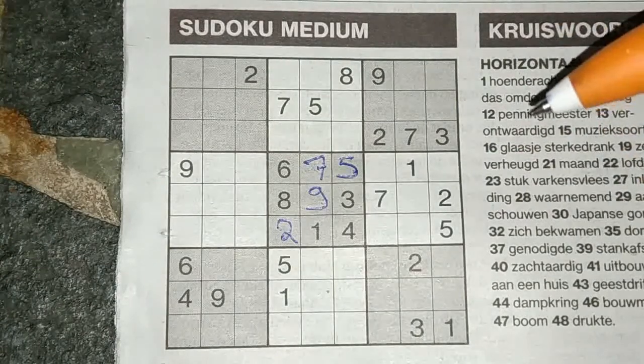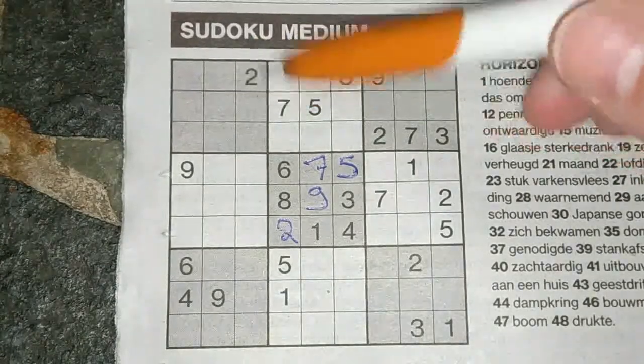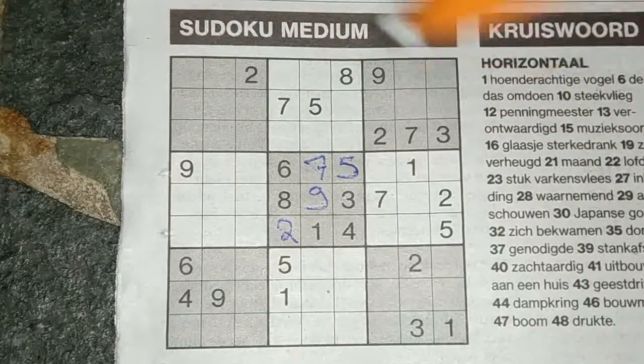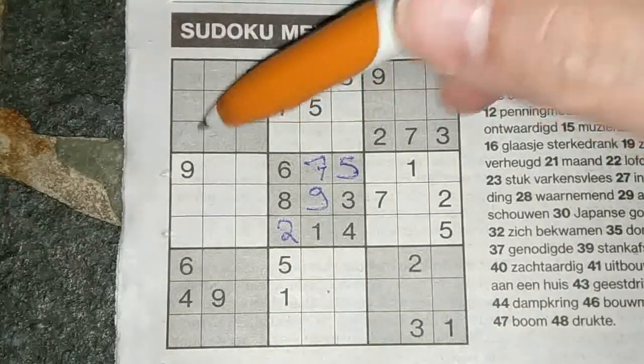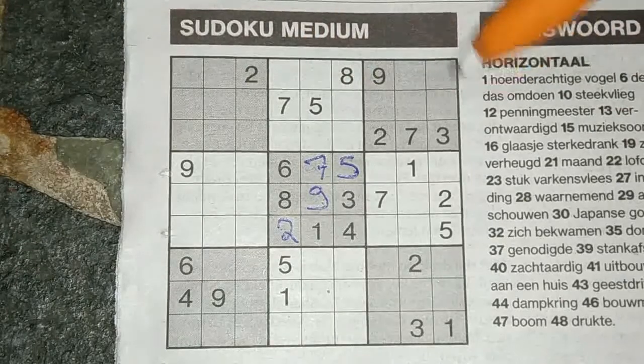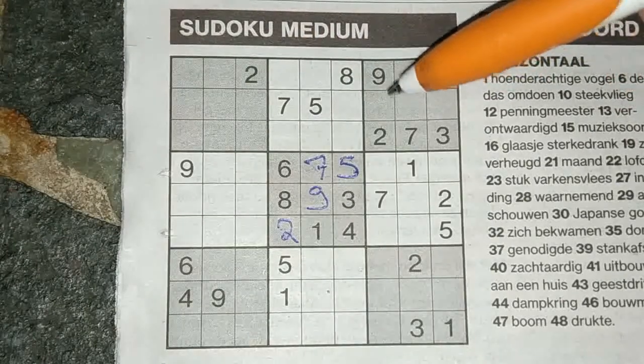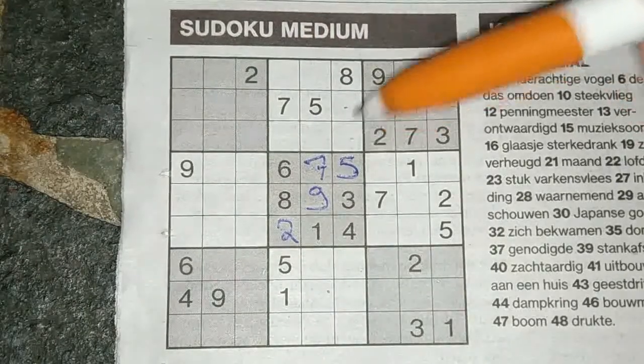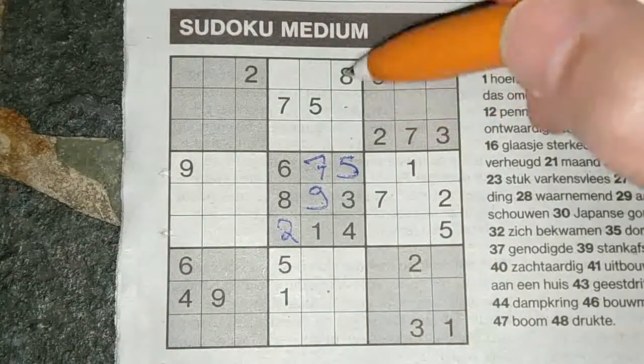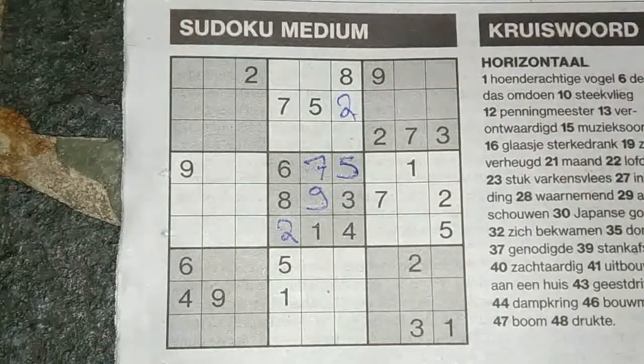Alright. Let's see. A 2 in the first row, a 2 in the third row. So in the row between, there are two places for a 2, here or there. But I see a 2 here, so no 2 there. The 2 should be here.